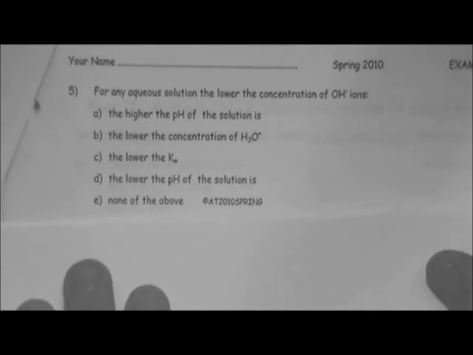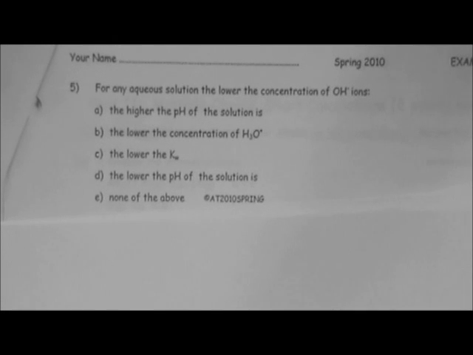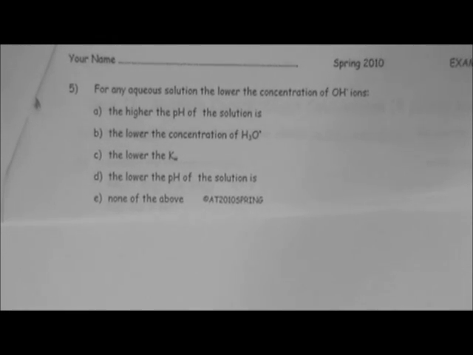Well, this is a good one. How about this one? For any aqueous solution, the lower the concentration of OH minus, what will happen to the pH, Kw? So by changing the concentration of OH minus, it goes down.